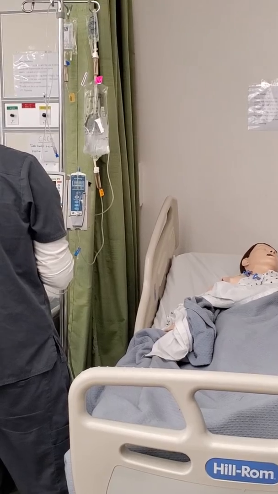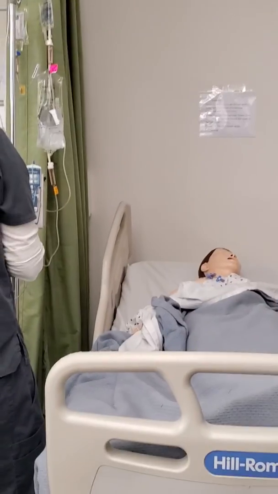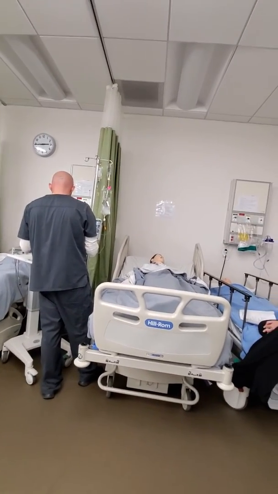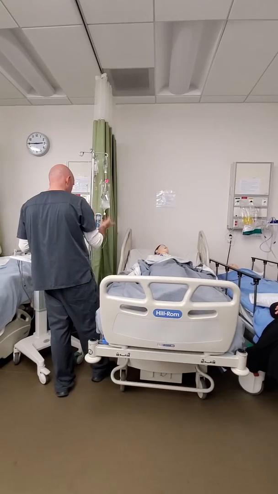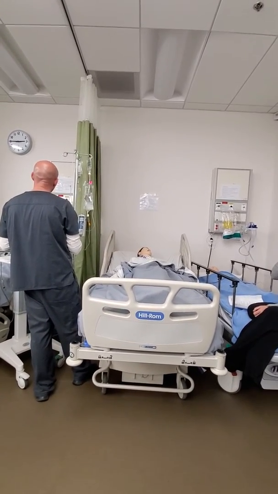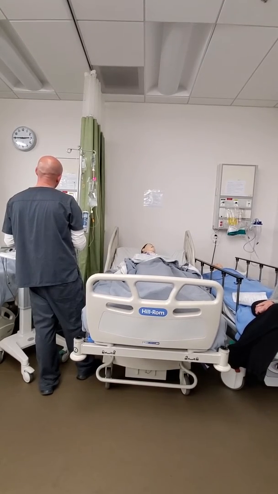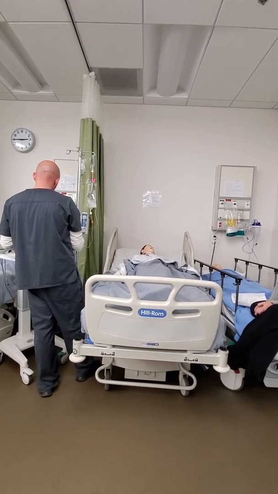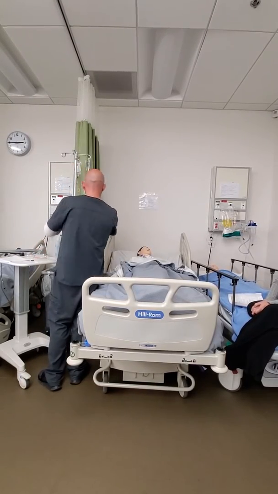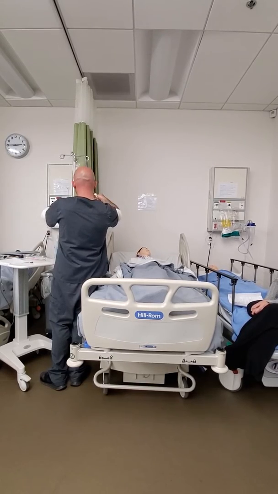It's clear, an unopened bag, and it's for a central line route, and it was due at 2:30. It's 2:45 now, and I want to make sure that this is locked, make sure all my lines are locked.